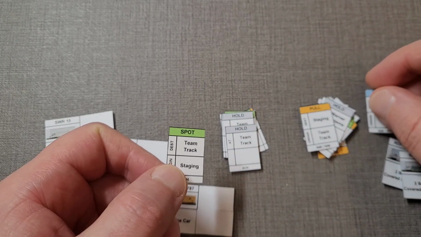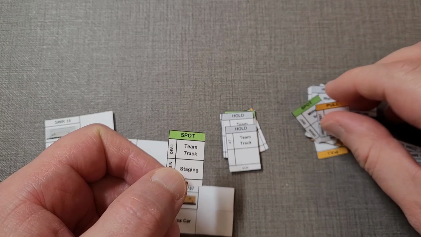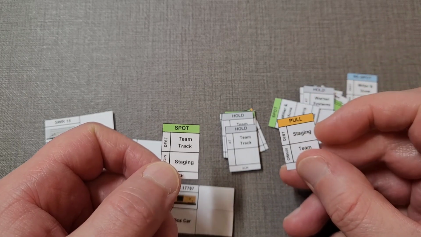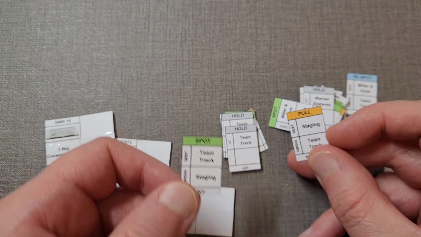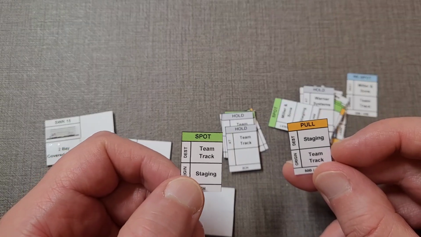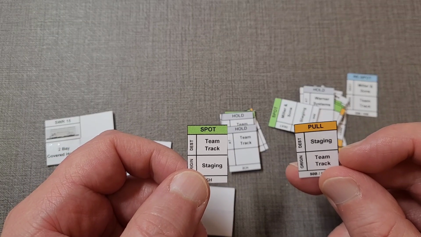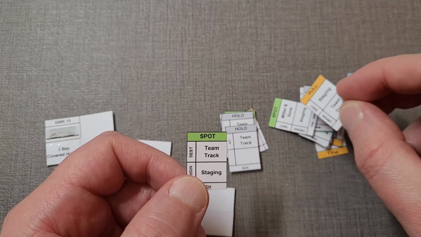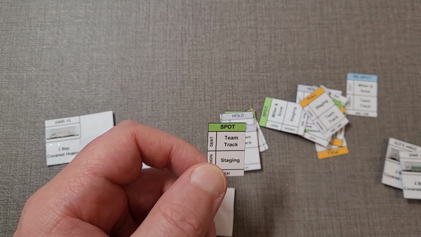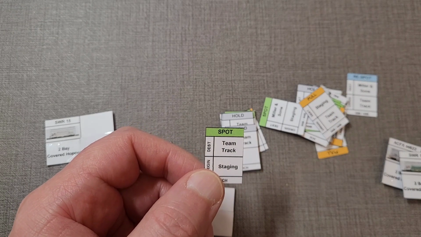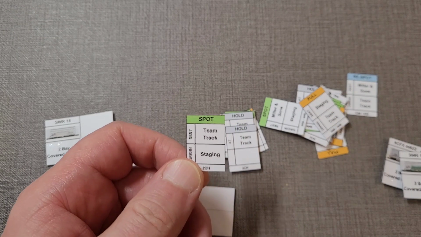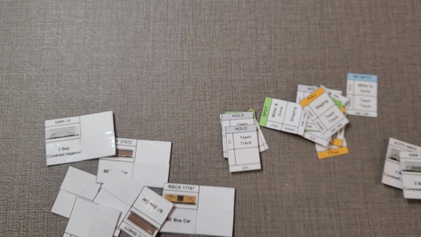respot, or pull. And below this you have the destination, which is the most important thing, because you always want to know where the car is supposed to go. So you already know where it is now.